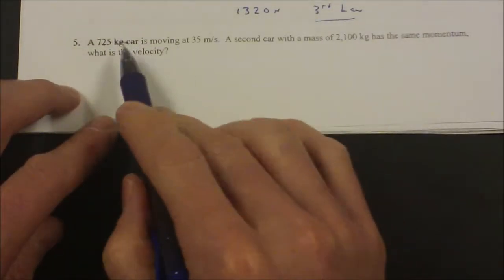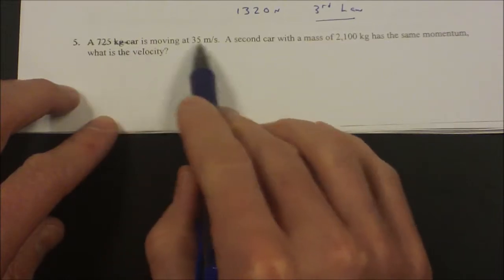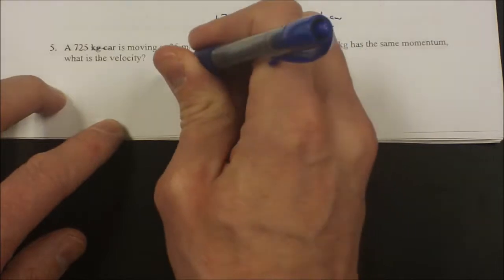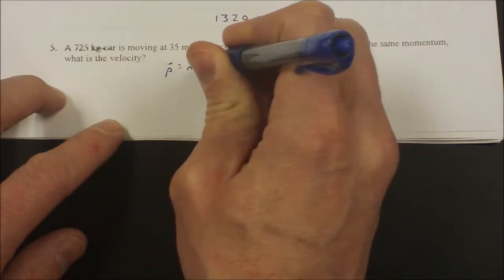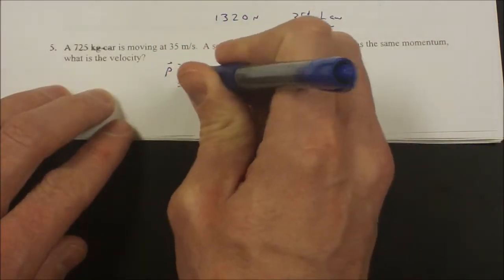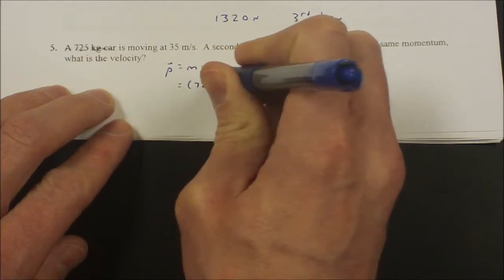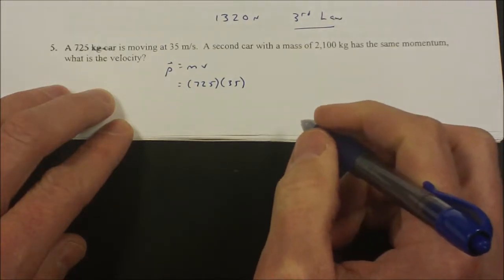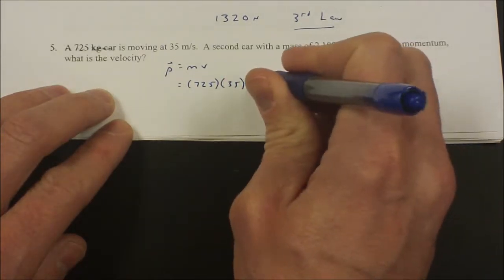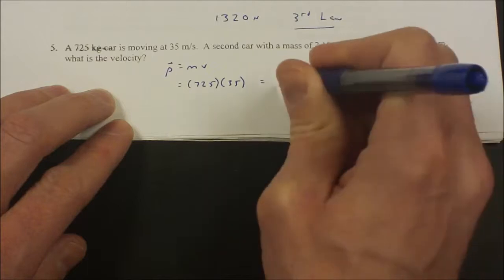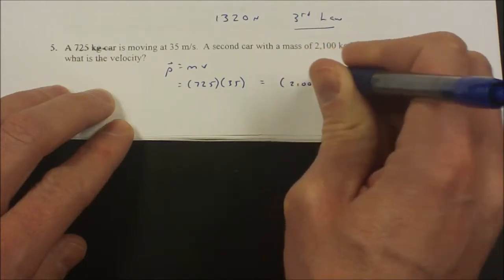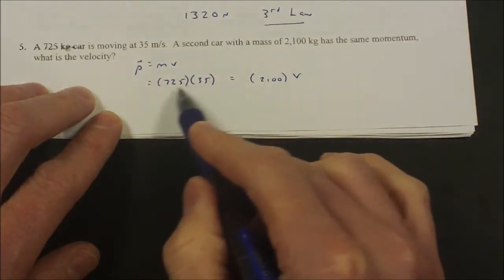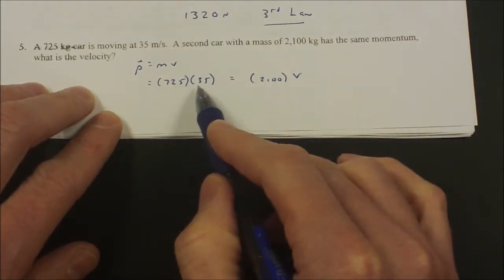Question number 5. If a car has a mass and a velocity, a second car has the same momentum. This is a pretty straightforward question using m times v. So if I take my mass of 725 and multiply that by 35 meters per second, to make that equal to my mass of 2100 times v, I multiply this together and get about 25,000.